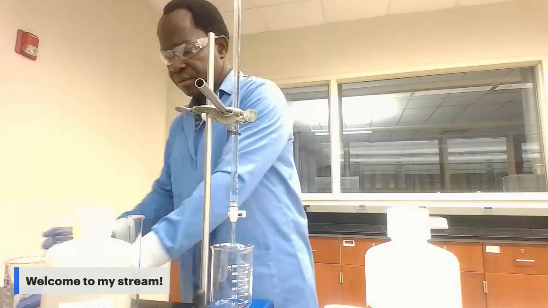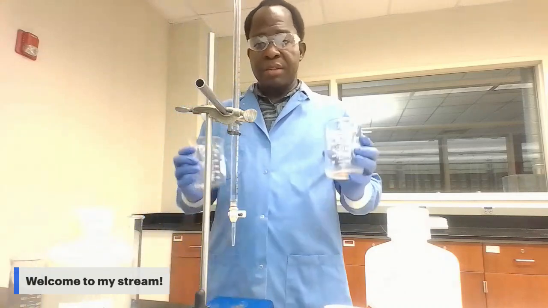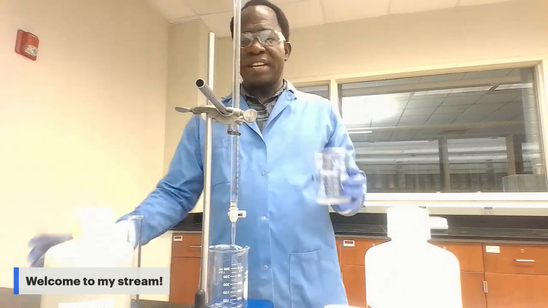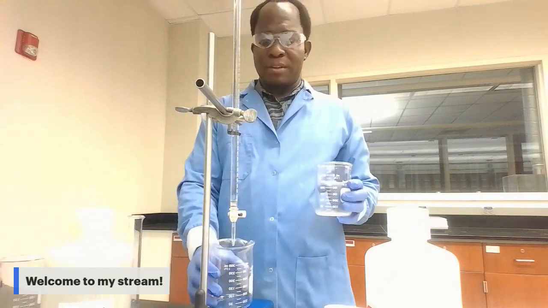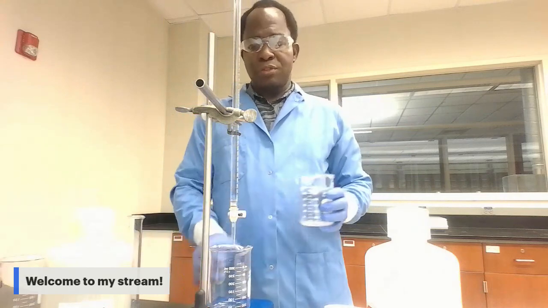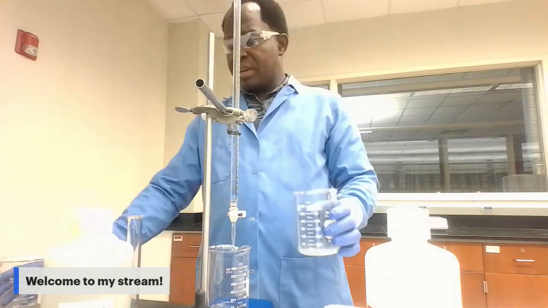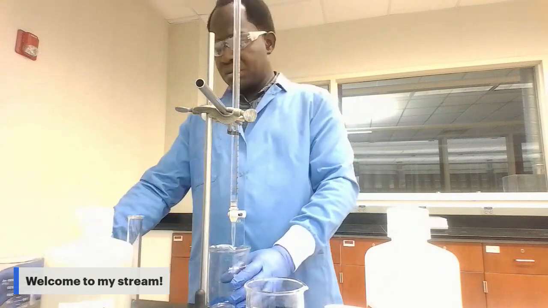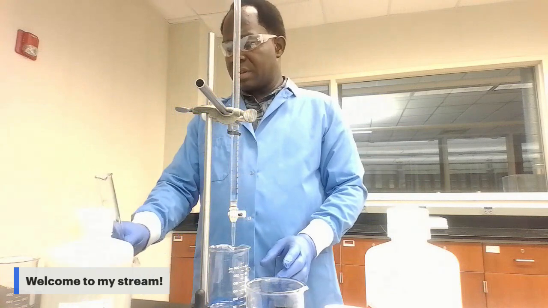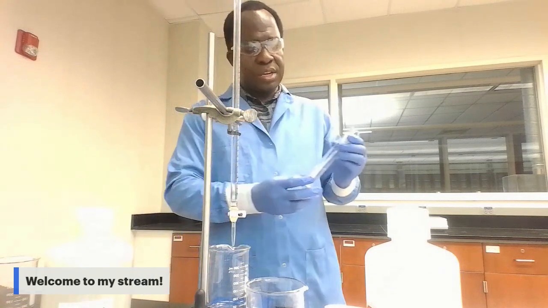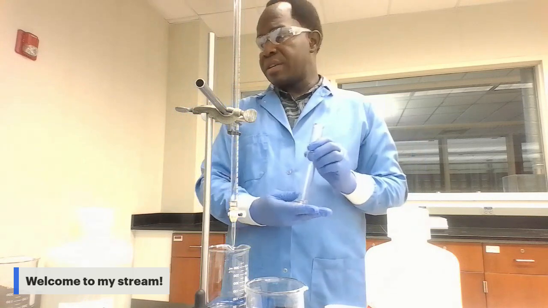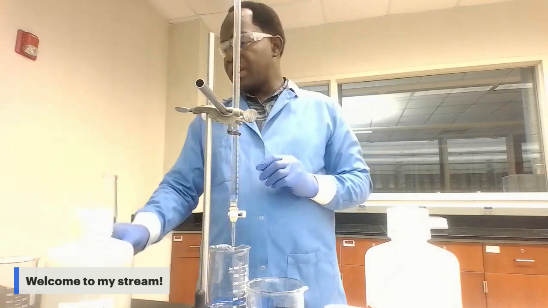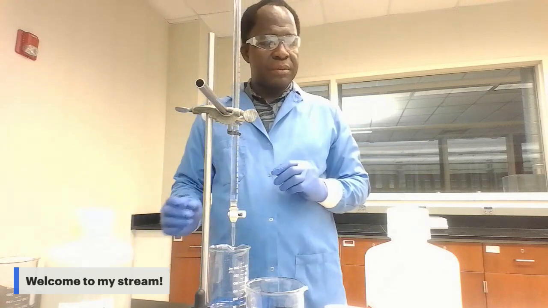Also, you need a 400 milliliter beaker. It doesn't have to be the 400 milliliter; you can also use a 250 milliliter beaker to do this titration. You also need a 50 milliliter graduated cylinder.